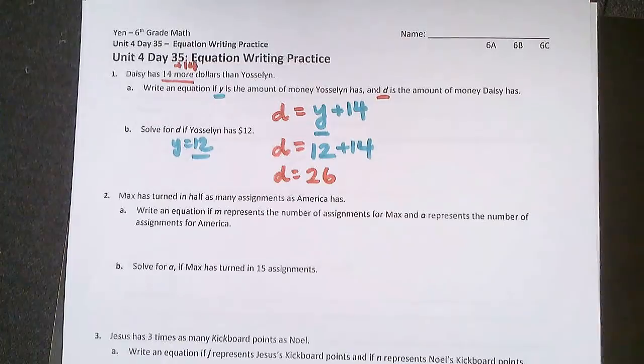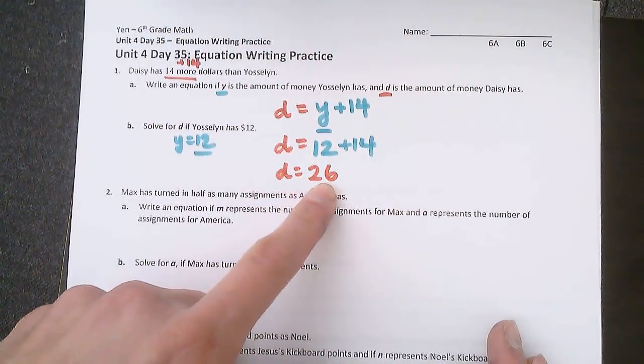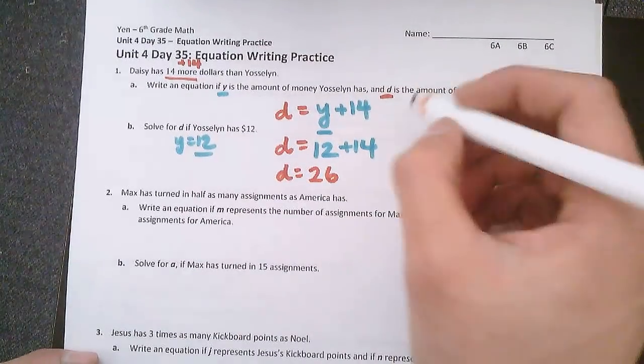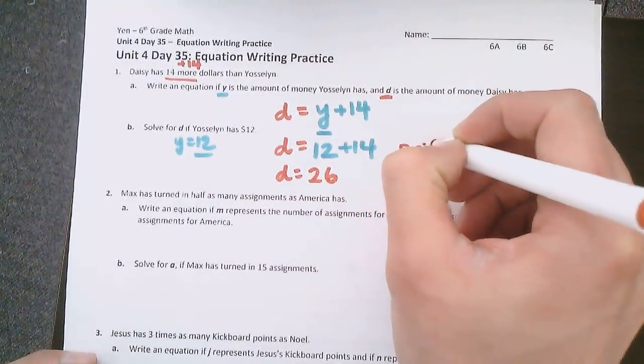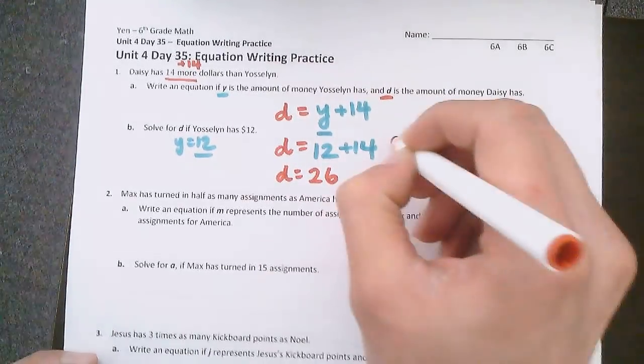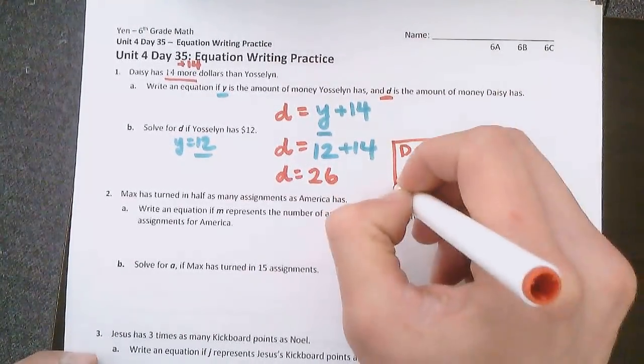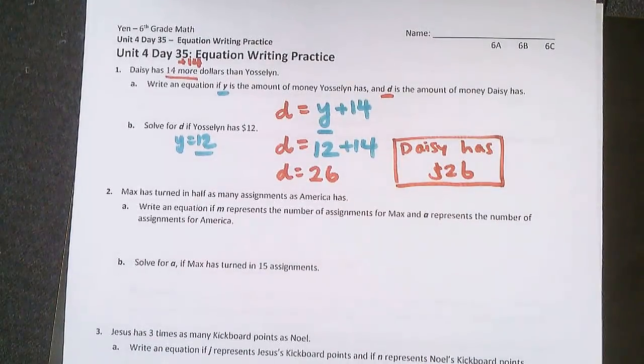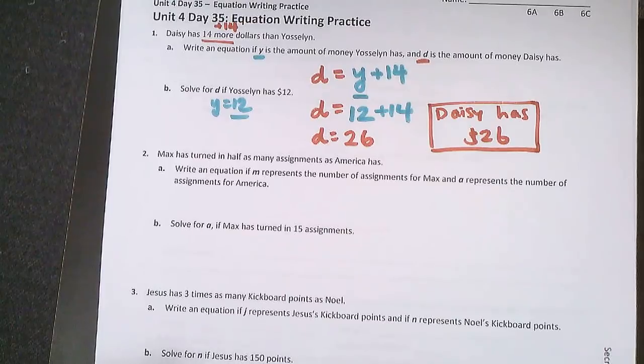And for all of the problems that you're doing today, I want you to write an answer statement, not just D equals 26. So if D equals 26, that means that Daisy has $26. And that's my final answer. Let's take a look at the next one.